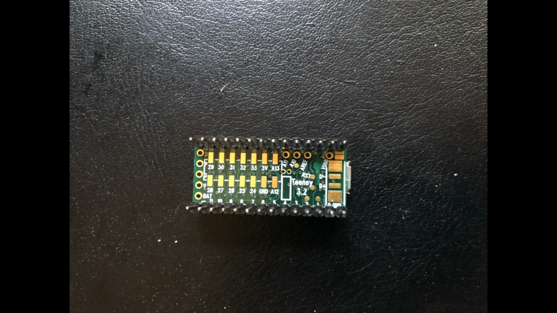The Teensy microcontroller has 24 pins. Each pin can either be used to read a sensor's input or send out a signal. This is how it senses and communicates with the outside world.